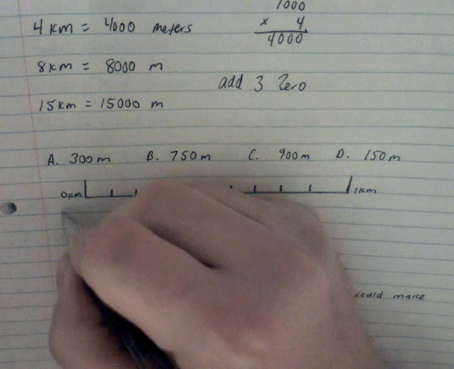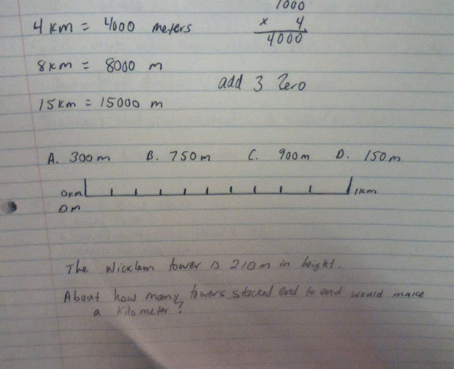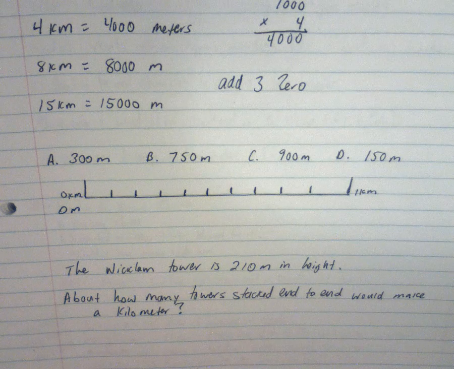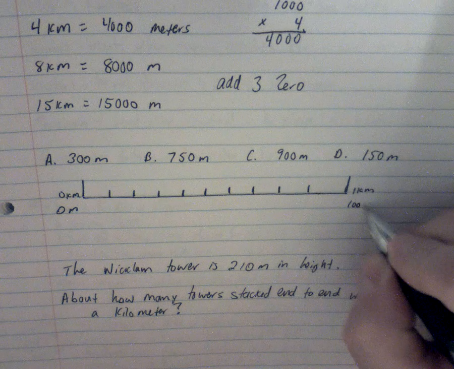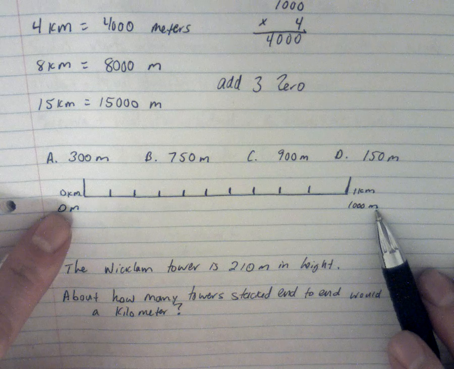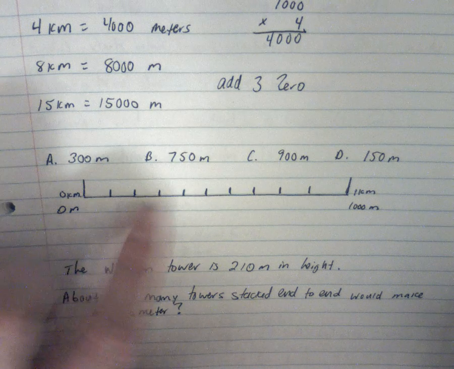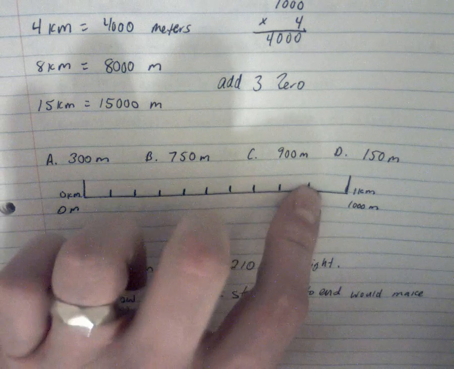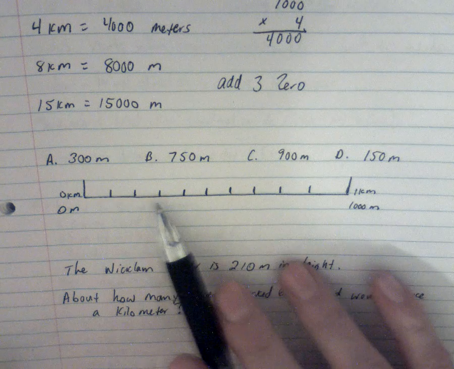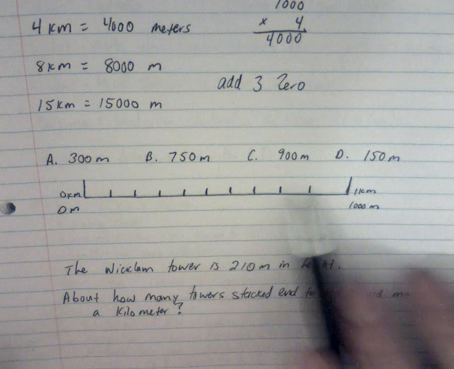So 0 kilometers would also be 0 meters. 1 kilometer would be 1,000 meters. So if we know that, then what is each one of these lines representing? Well, how many of them are there? So we go 0. There's 1, 2, 3, 4, 5, 6, 7, 8, 9.